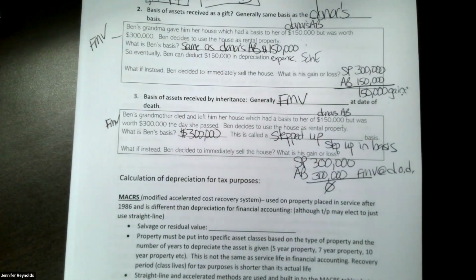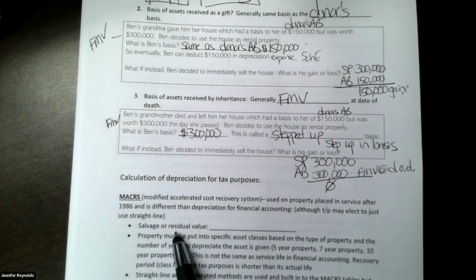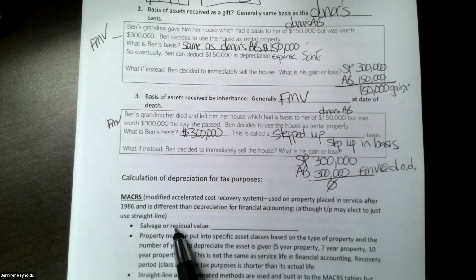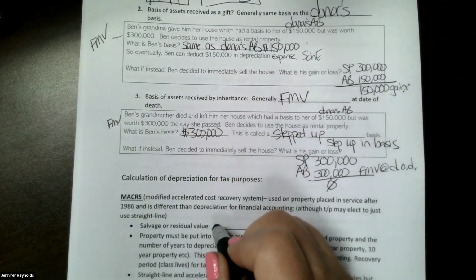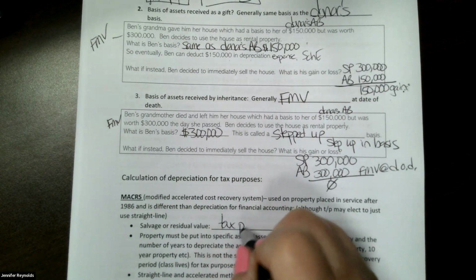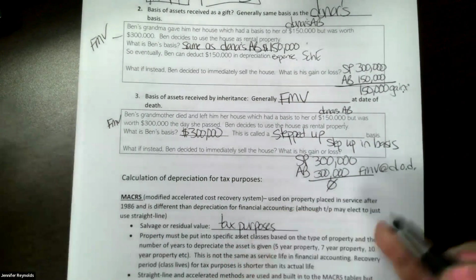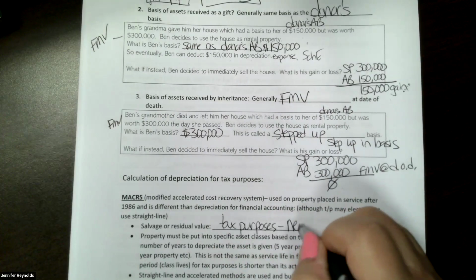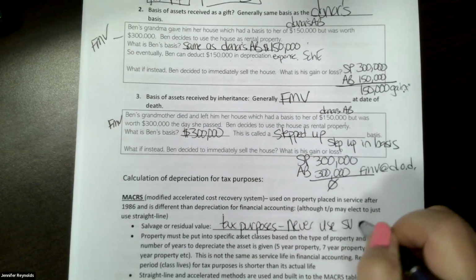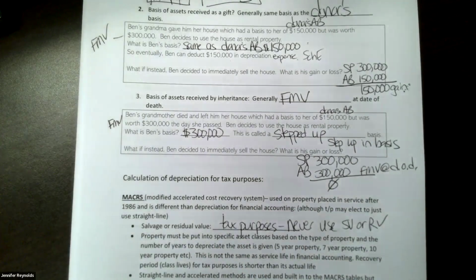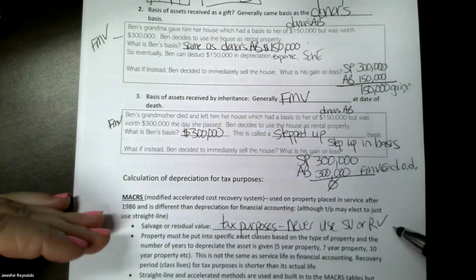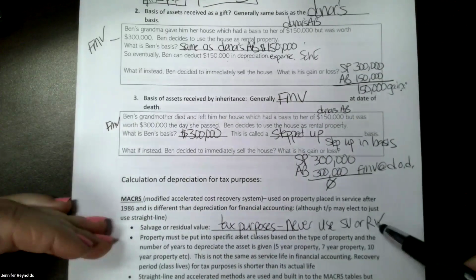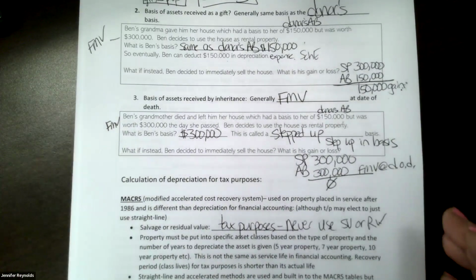All right, let's move on to calculation of depreciation for tax purposes. Remember how you learned that salvage or residual value means the same thing in financial accounting? For tax purposes, and this whole chapter, we're just going over tax purposes, right? We never use salvage value or residual value. Yay, one less thing to think about. Because for tax purposes, we want that whole deduction, right? I want to deduct every penny of what that asset cost me. So no salvage value or residual value.